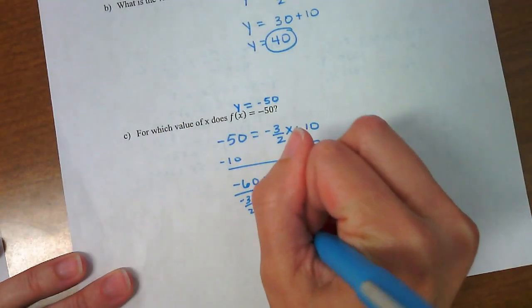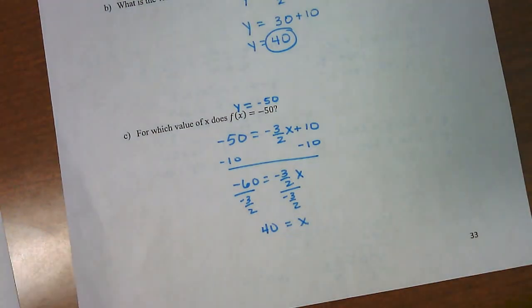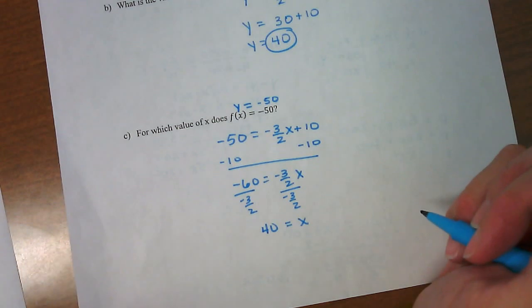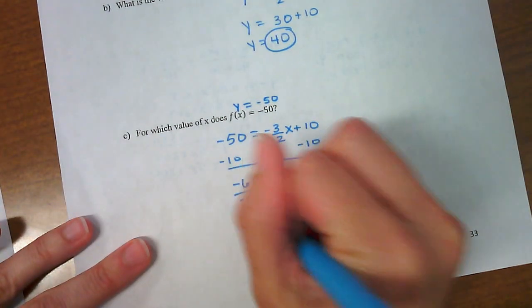So I believe that's 40, but let me double check on my calculator. Yep. So my x value is 40.